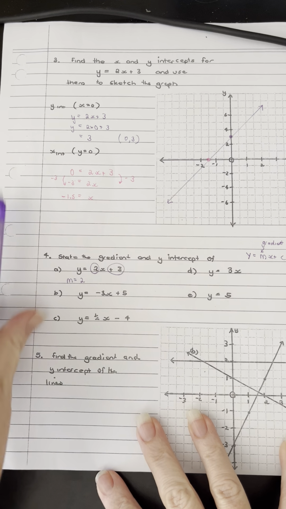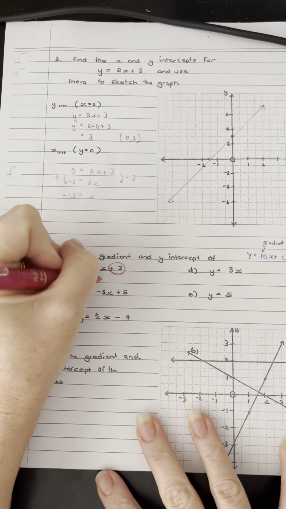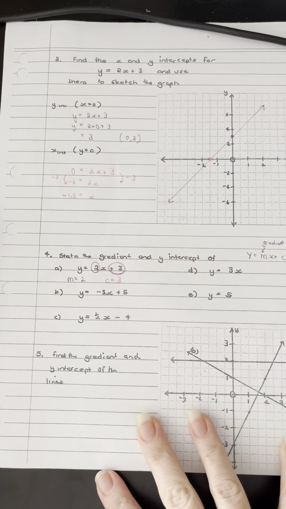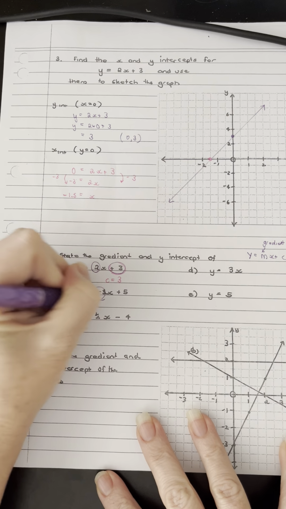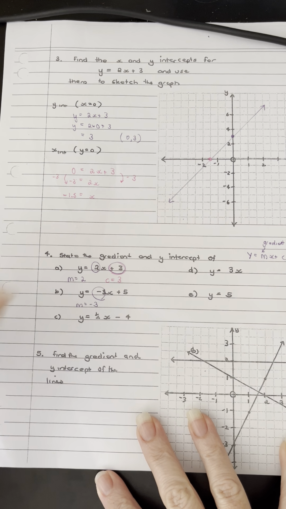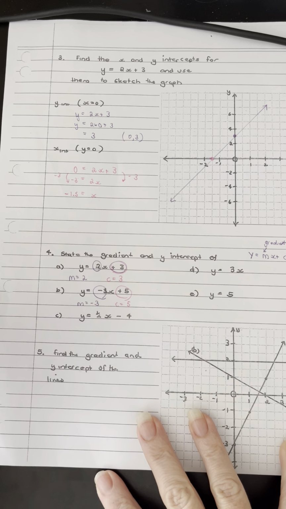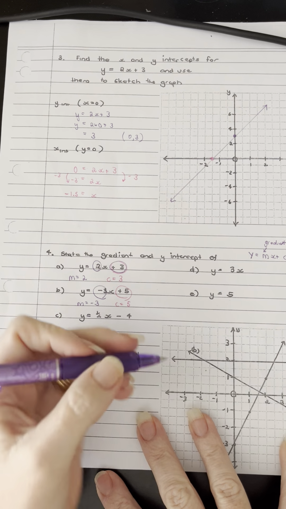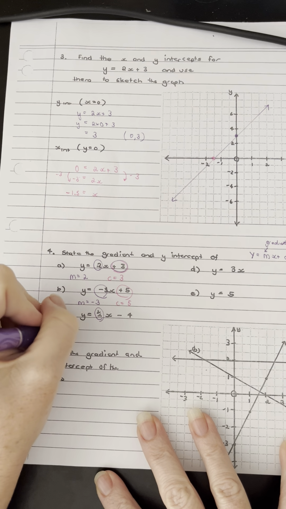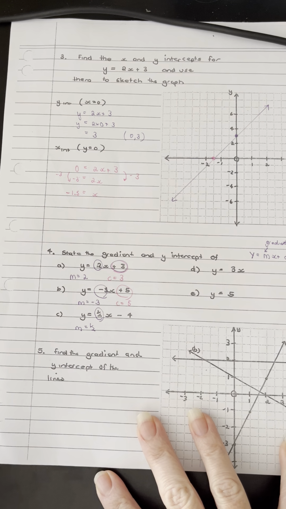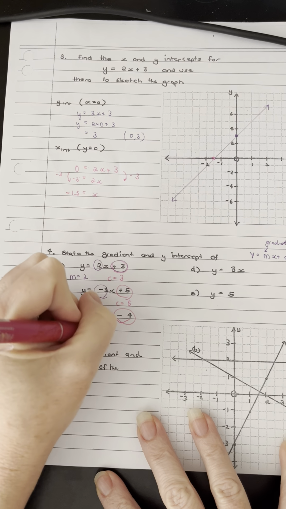Our y-intercept is equal to 3. In B, we've got our gradient is equal to negative 3, whereas our y-intercept is equal to 5. In C, our gradient is equal to 1/2, and our y-intercept is equal to negative 4.